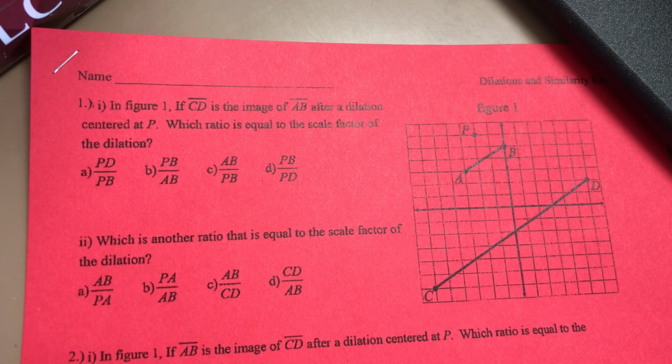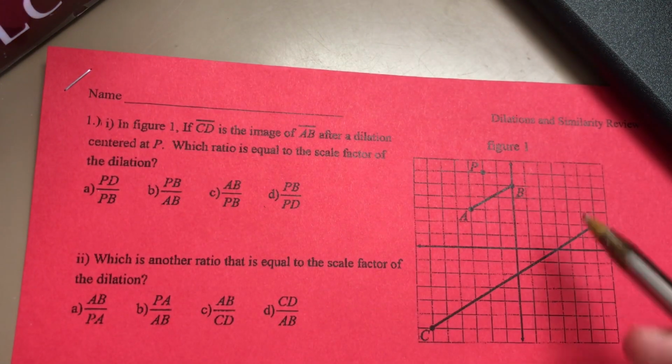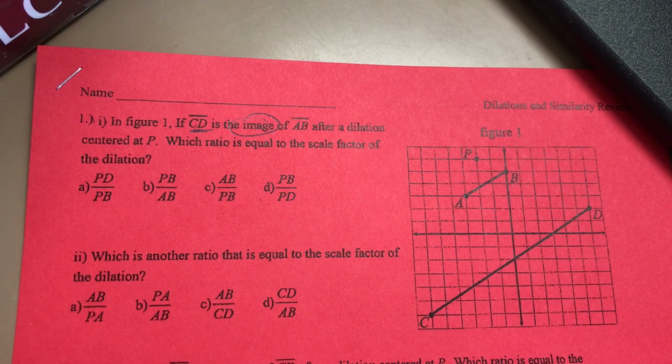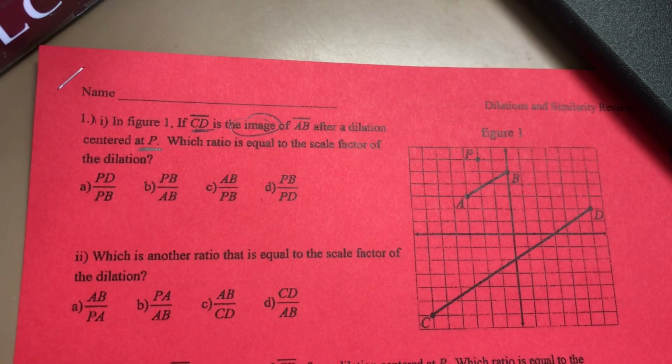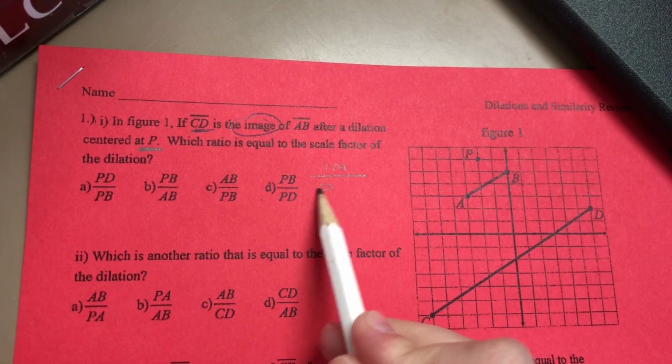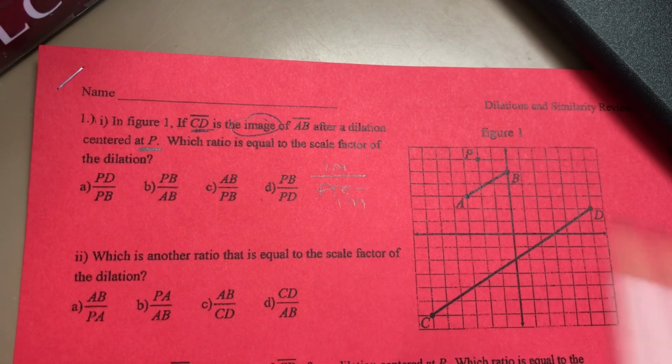So we have this first one talking about CD being the image of AB, which is important to know that CD is where you ended. After a dilation centered at P, which ratio is equal to the scale factor? You always want to remember scale factor is image over pre-image.